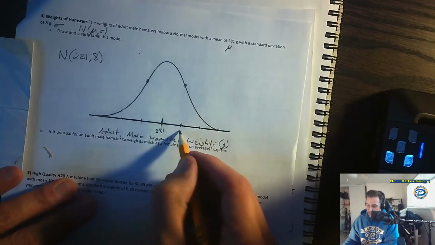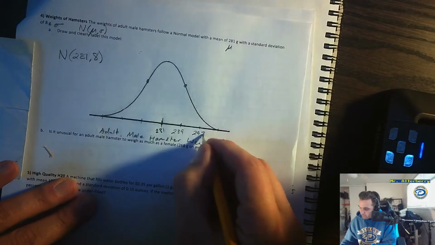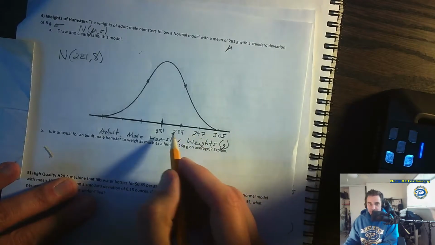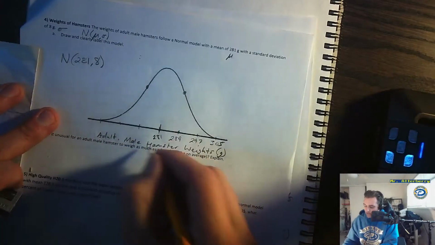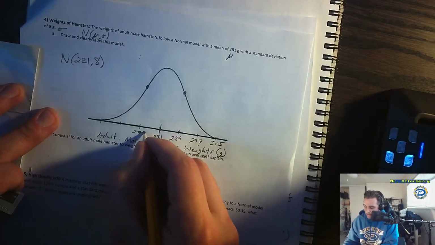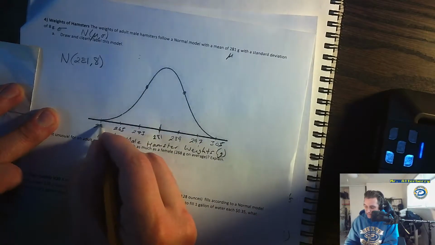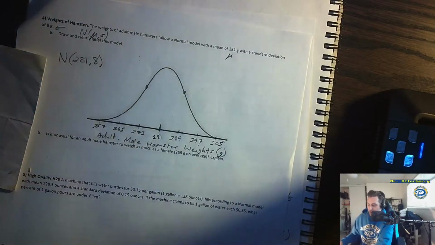So 281 plus 8 plus 8 plus 8. And then go back to the middle, the 281, and subtract 8: 281 minus 8, 265 minus 8, 257 minus 8.